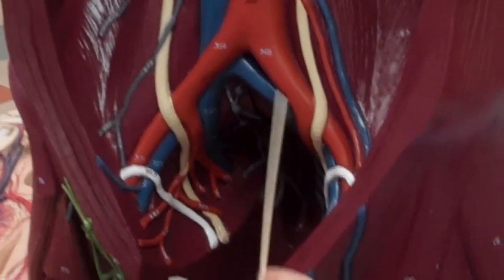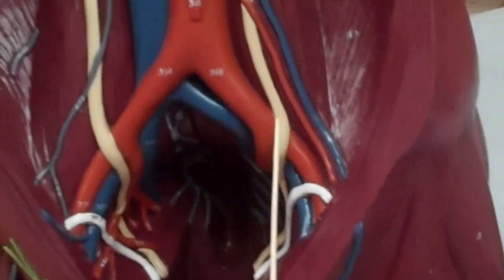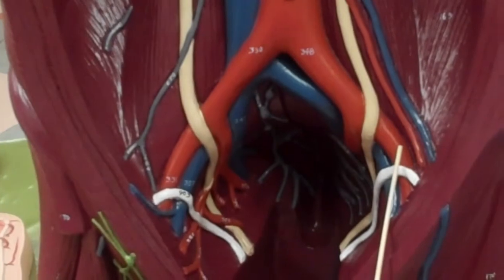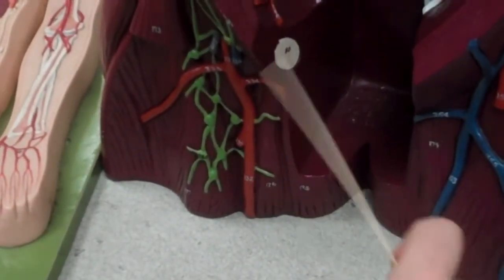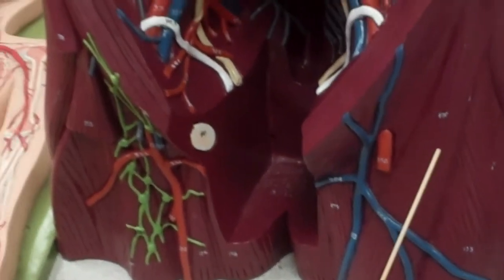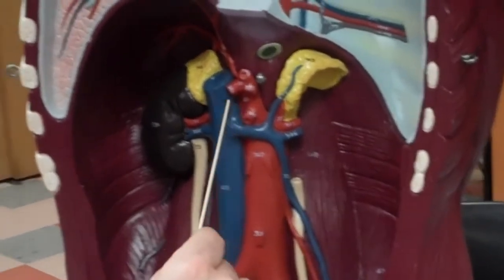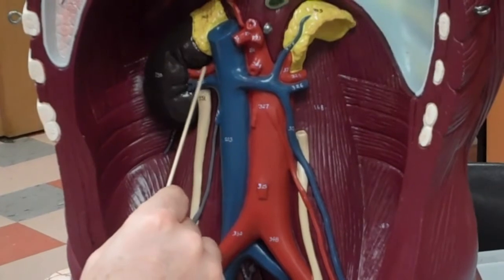Same thing on the left side. This left common iliac will divide into a left internal and external iliac. The iliac artery will continue to descend down into the femoral artery. We have a femoral artery here and another femoral artery coming through here. Let me backtrack. Near the abdominal aorta, you can see what feeds the kidneys is that renal artery.